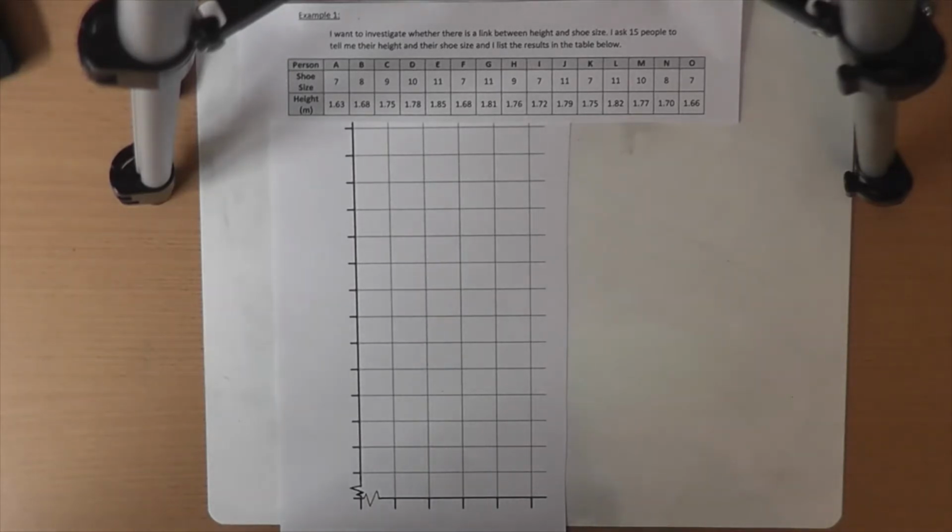But it's not enough to just guess that. It might be okay to think that, but we then want to investigate whether it is true or not. We might want to prove whether that's true or not. So we might collect some data. I ask 15 people to tell me their height and their shoe size, and I list the results in the table below. So we've got people A through O, that's 15 different people, and then we've got their shoe size listed, and then their height listed. So person A, for example, has a shoe size of 7 and is 1.63 metres tall. Person B has a shoe size of 8 and is 1.68 metres tall, and so on. So we've collected shoe size and height for each of those 15 different people.